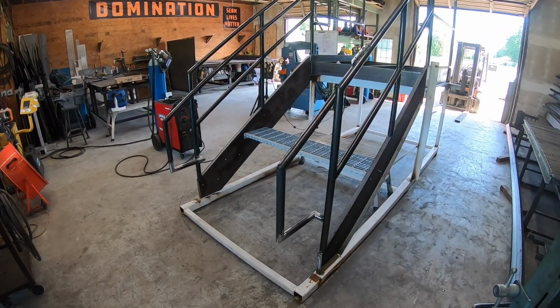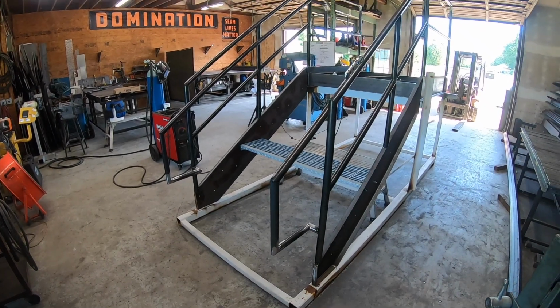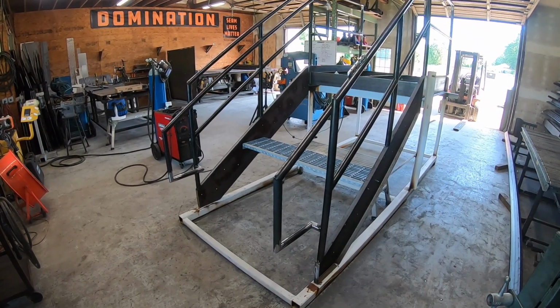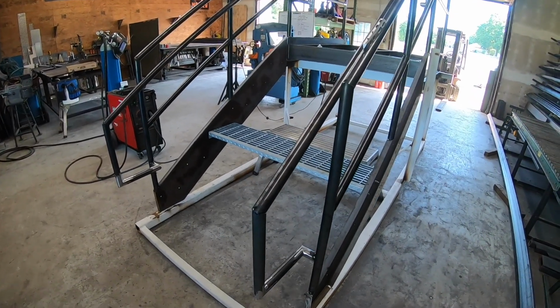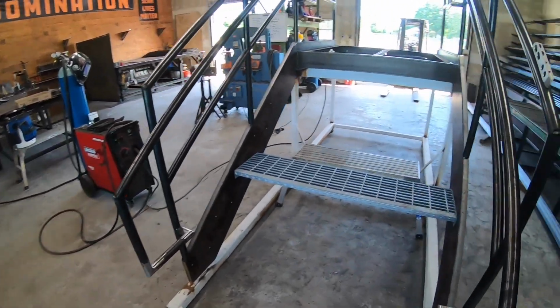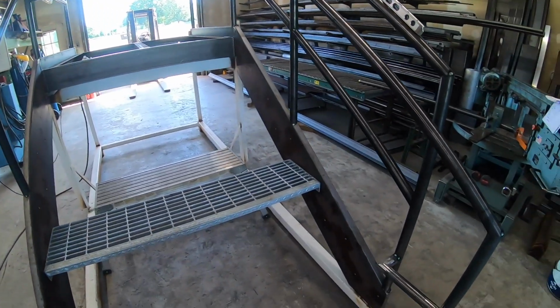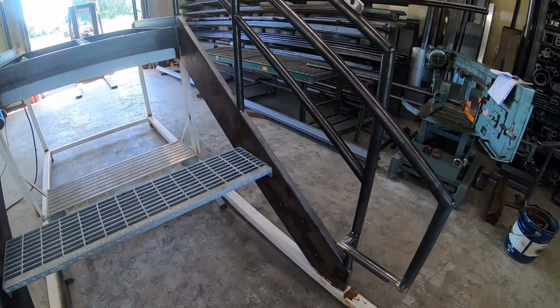And voila. There you go. So they're just tacked, but I will show you what a finished product looks like.